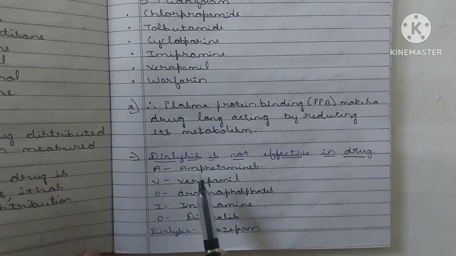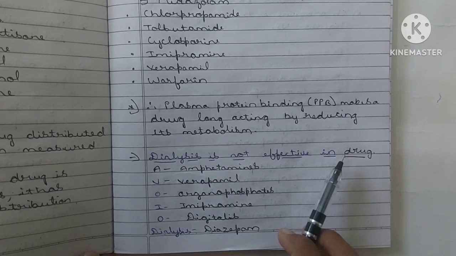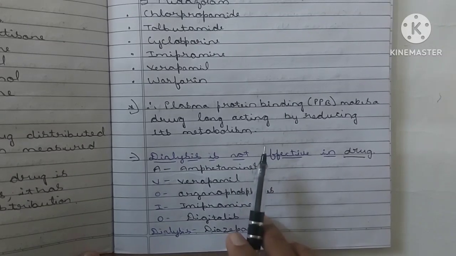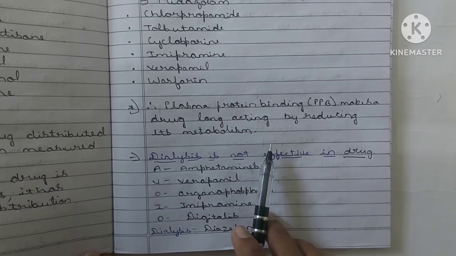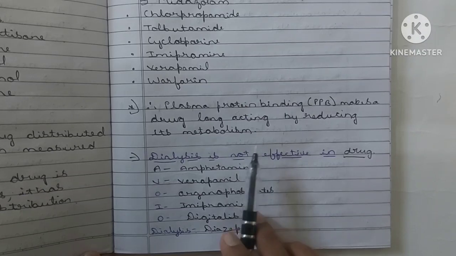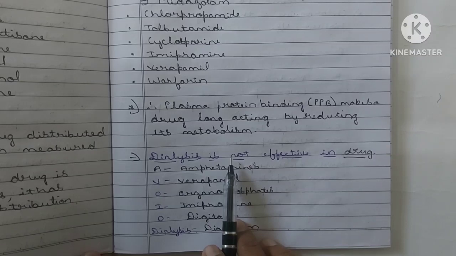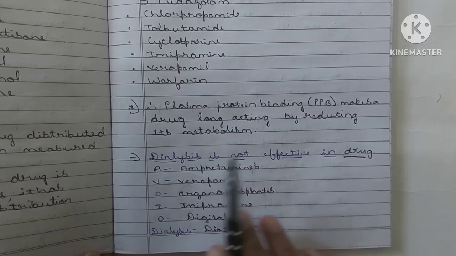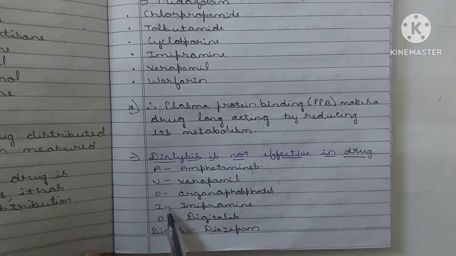See, one of the very important points here: dialysis is not effective for some drugs. You know what dialysis means here? Removing of the waste products. If your kidney is unable to remove the waste products, then we do dialysis to remove the uric acid crystals or other waste products from the body. Dialysis is not effective for these drugs. If this drug is present during the dialysis, it cannot be removed. One trick is there: avoid dialysis.